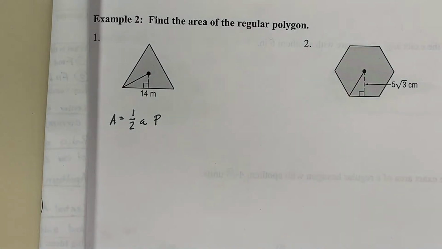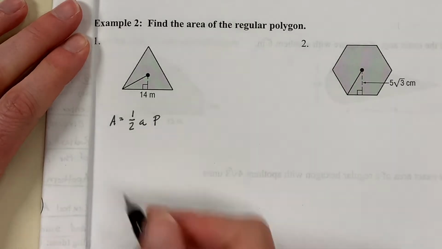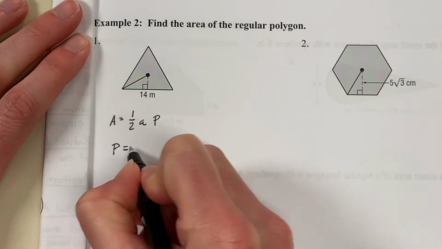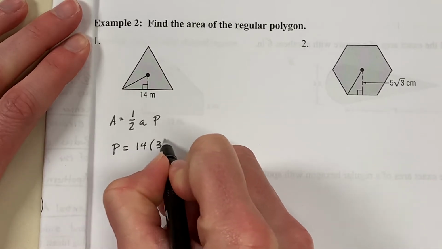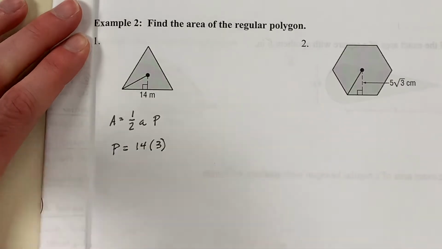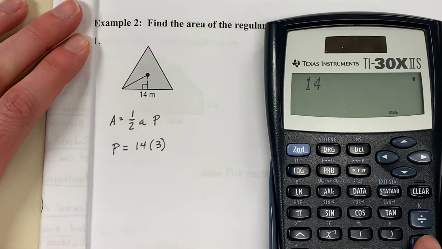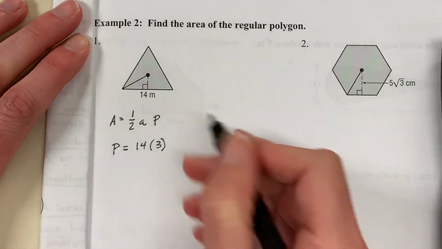I am given that the length of one side of my equilateral triangle is 14. So I can find my perimeter. If each side is 14, and there are 3 sides, I want to take 14 times 3. Multiply that on a calculator, 14 times 3, and the perimeter is 42.